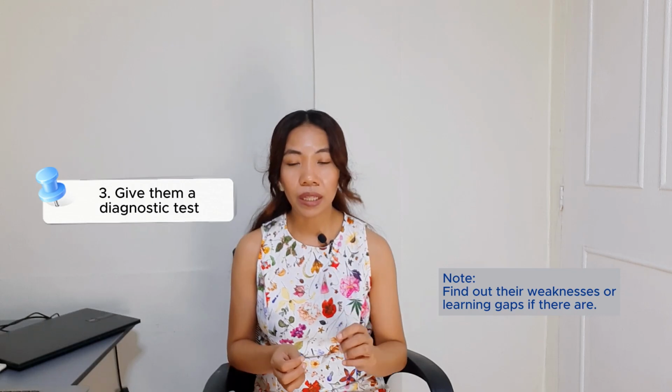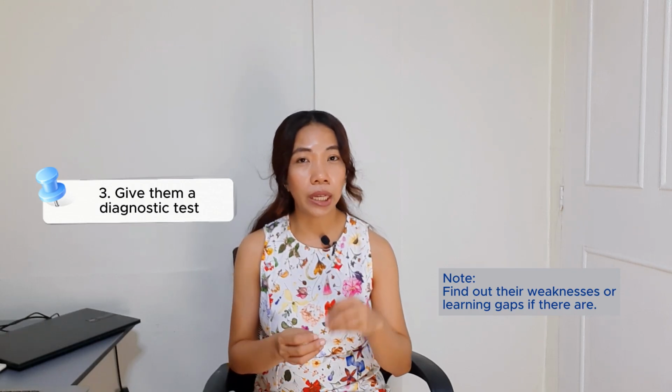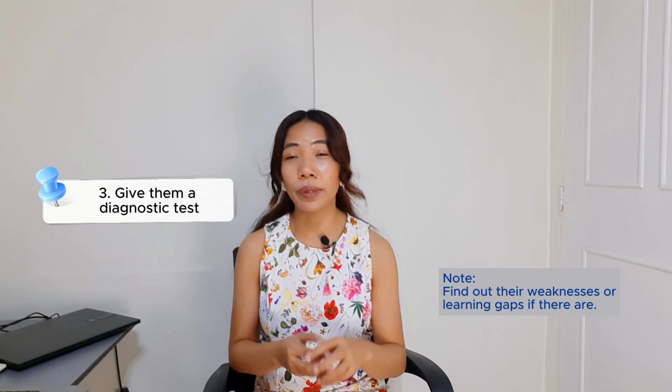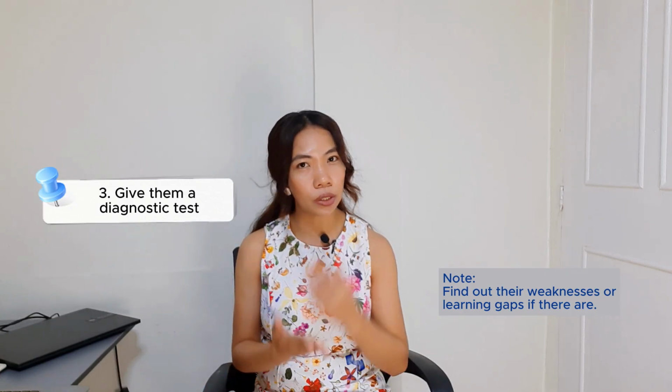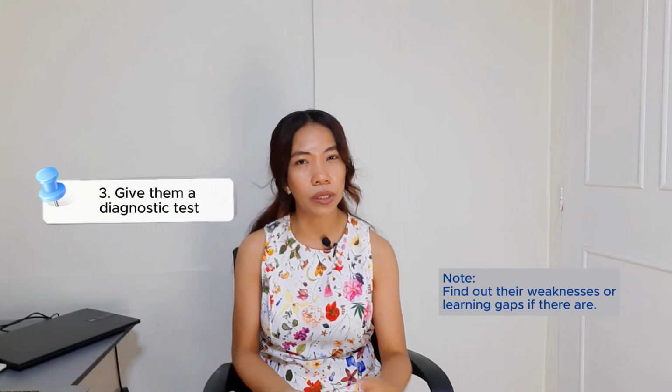Now, that means you should not jump right into asking them to write paragraphs and even essays, right? You have to start with teaching them how to construct sentences.